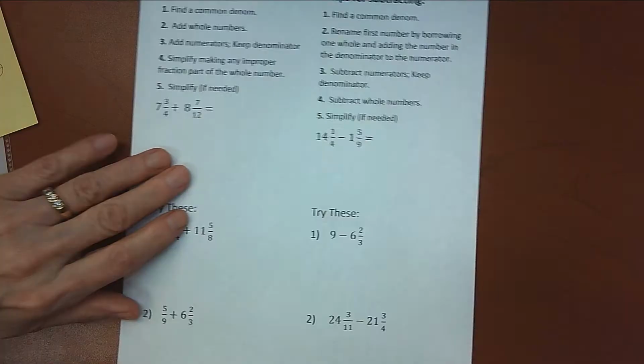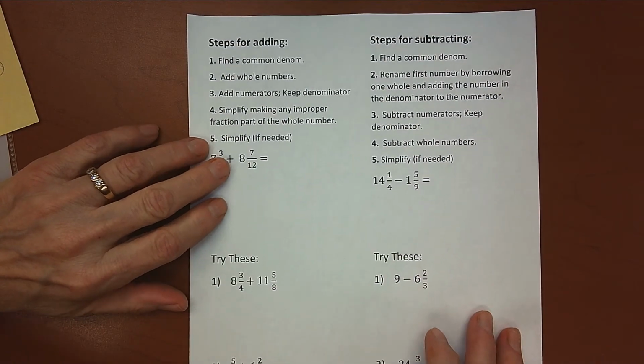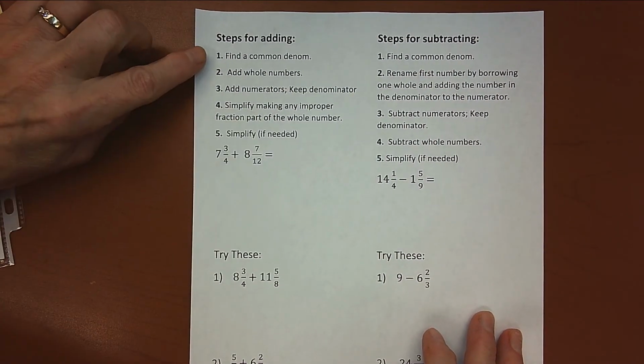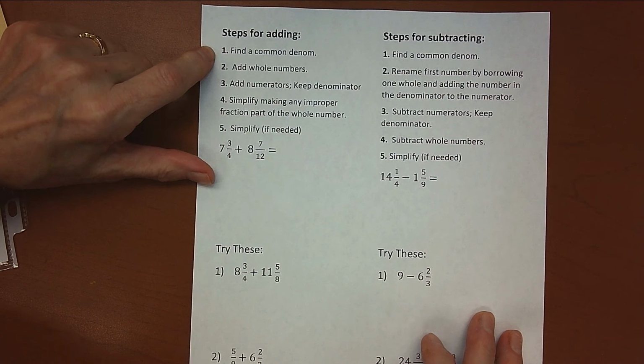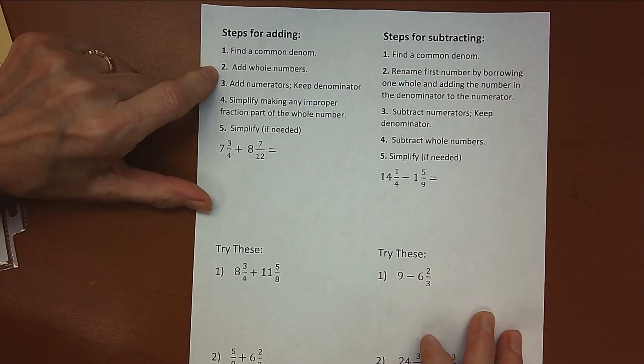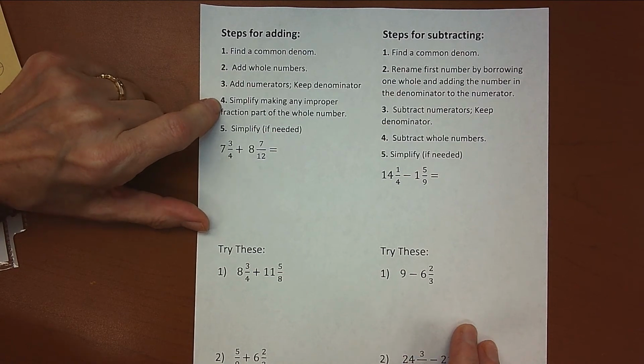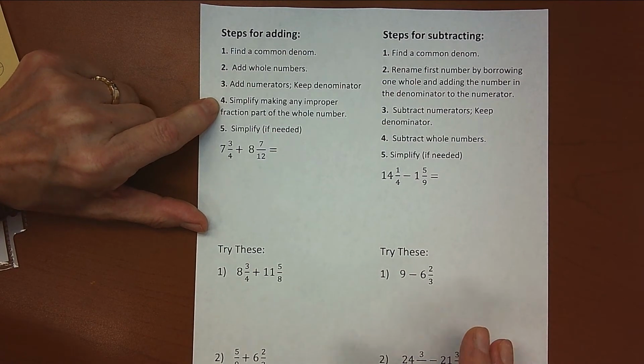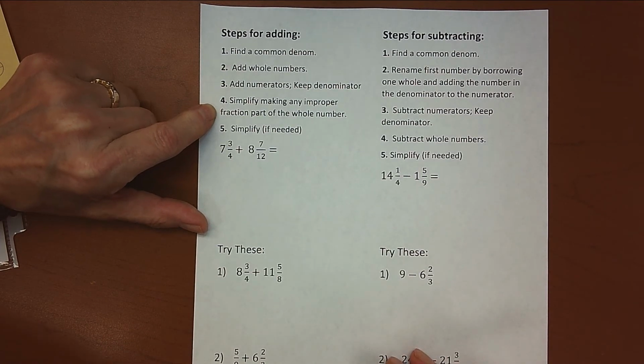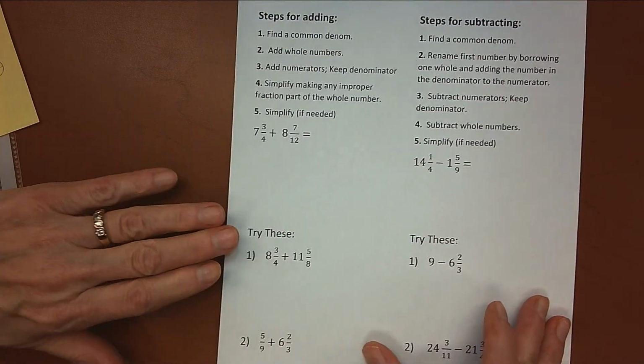And you can see that we've got some steps here for adding. It says, first we're going to find a common denominator, then we're going to add the whole numbers, and then we're going to add the numerators and keep the denominator the same, and then we're going to simplify. We're going to change any improper fractions to mixed numbers and reduce if we can. All right, so let me give you an example here.